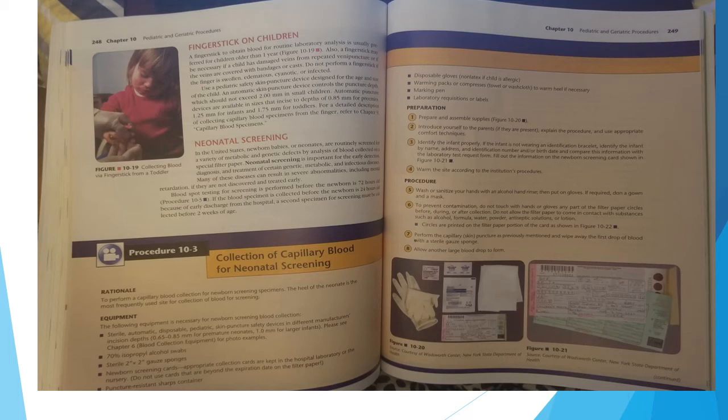Procedure: wash or sanitize your hands with an alcohol hand rinse, then put gloves on. If required, don a gown and a mask. To prevent contamination, do not touch with hands or gloves any part of the filter paper circles before, during, or after collection. Do not allow the filter paper to come in contact with substances such as alcohol, formula, water, powder, antiseptic solutions, or lotion. Circles are printed on the filter paper portion of the card as shown in Figure 1022.